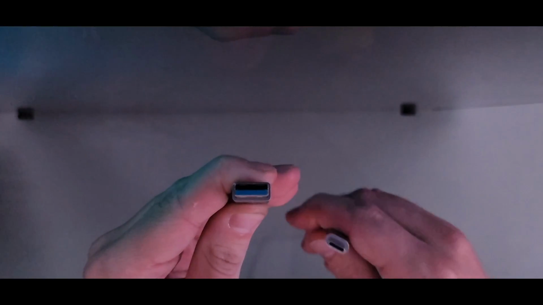Now this right here is a Type-C phone charger. Here are the two ports on it. USB Type A, this one's a 3.0, you can tell because of the blue. And this is USB Type C, you can tell because it's oval. And that is not to be confused with the old school micro USB, which is more of a trapezoidal shape.